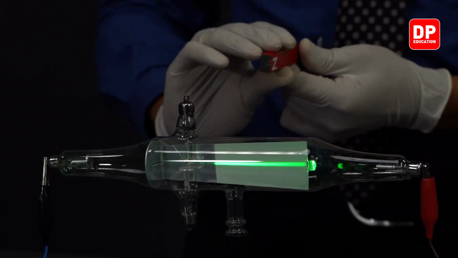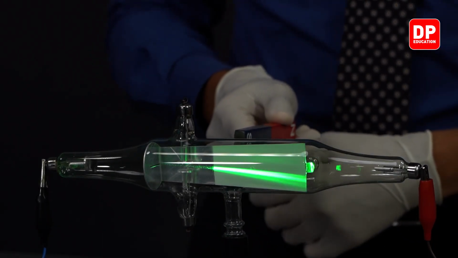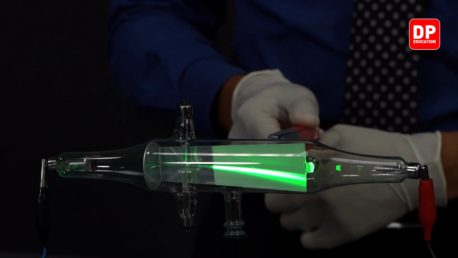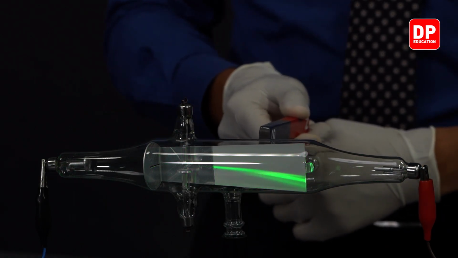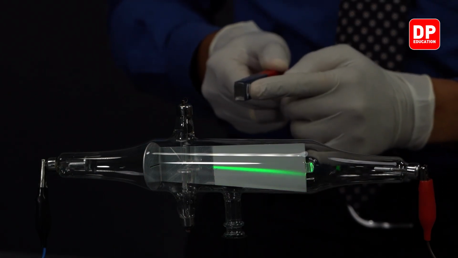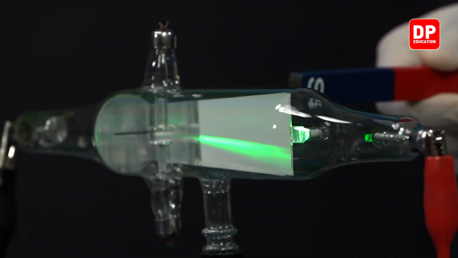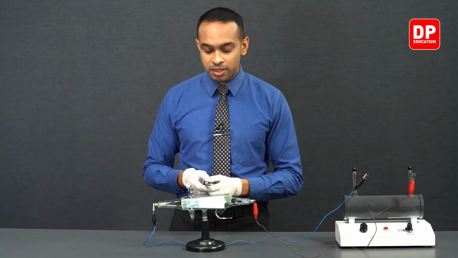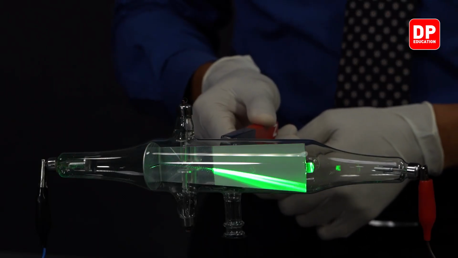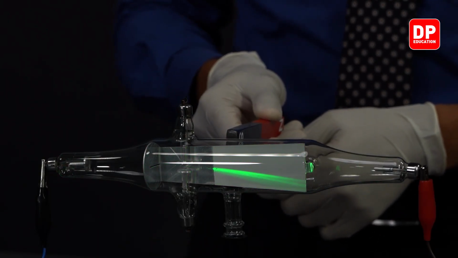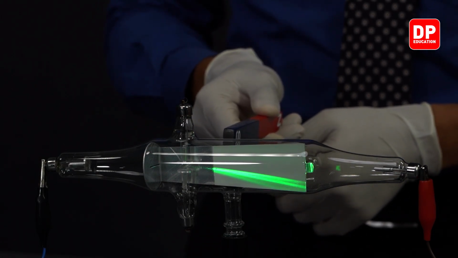Now, if I change the direction of the magnetic field, you will observe how the cathode ray behaves when we direct the south pole of a magnet towards the cathode ray. So the magnetic field is now forcing the cathode ray to deviate at a perpendicular angle to the magnetic field.